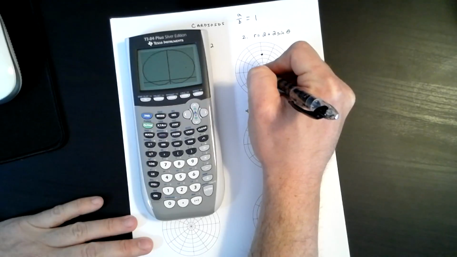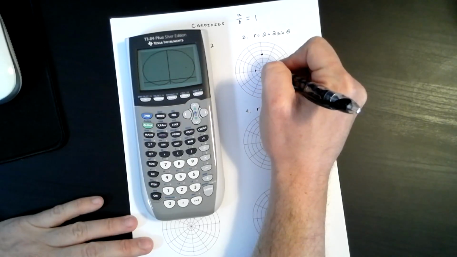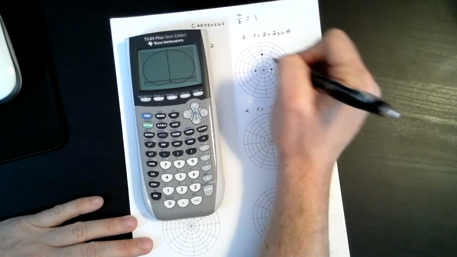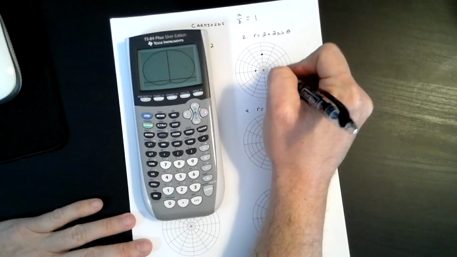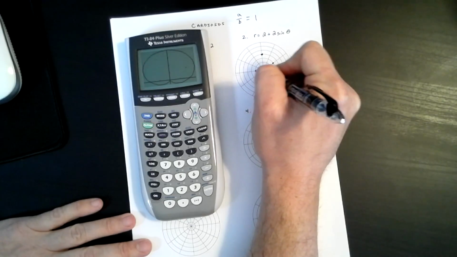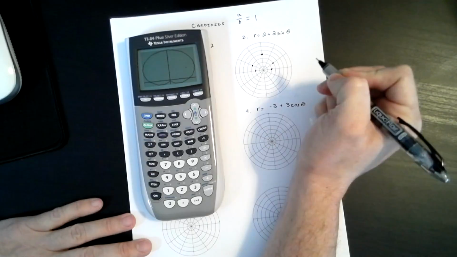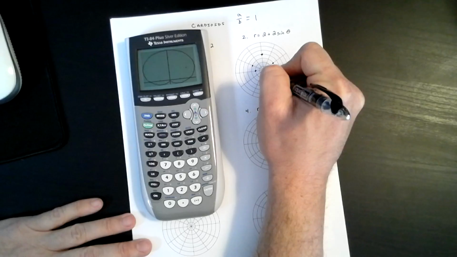When theta is pi, r is 2. When theta is 3 pi over 2, r is again up here. So I actually don't need to go anywhere beyond pi. When theta is pi over 6, r is 3. When theta is 5 pi over 6, r is 3. All right, we'll have a cardioid.